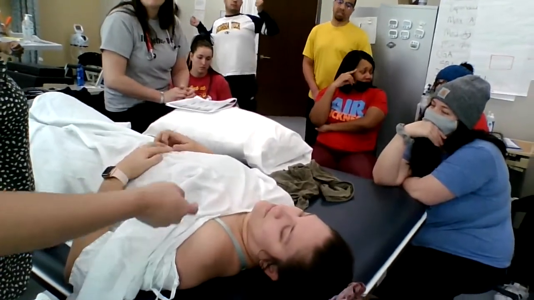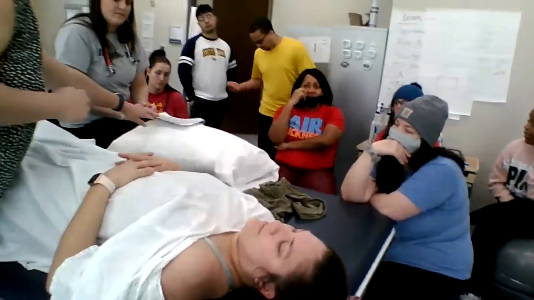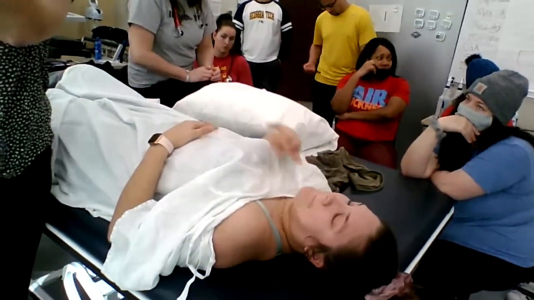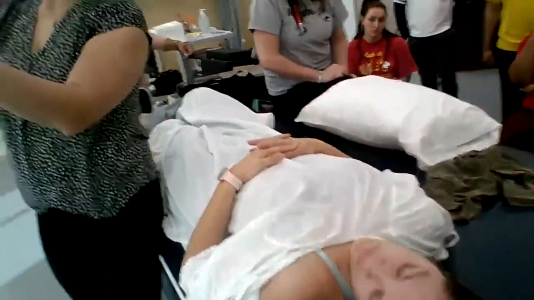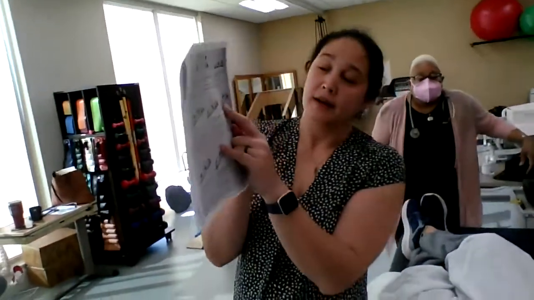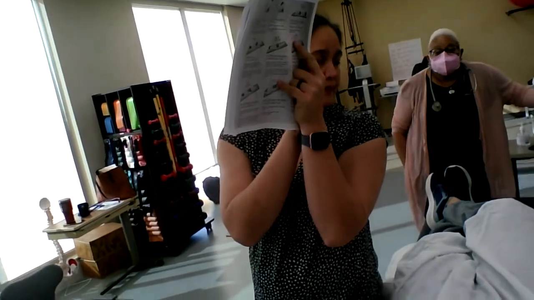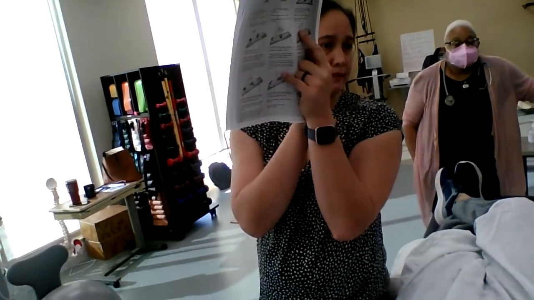Right? But really too, you guys, when you look at these pictures here, when we start looking at the positioning, it gives you what the branches look like.